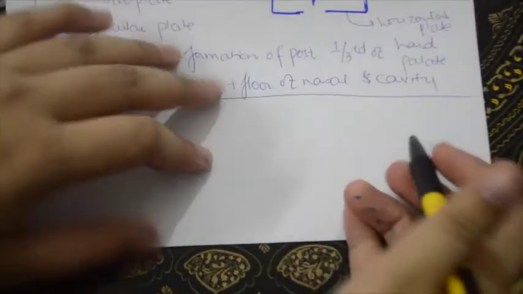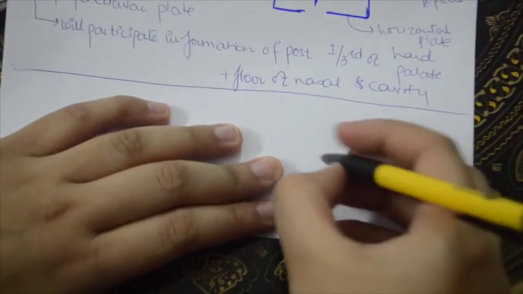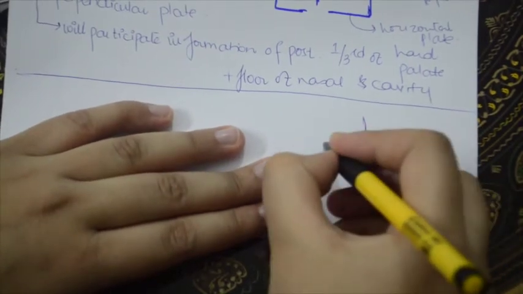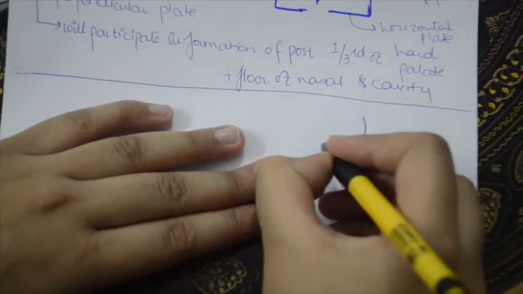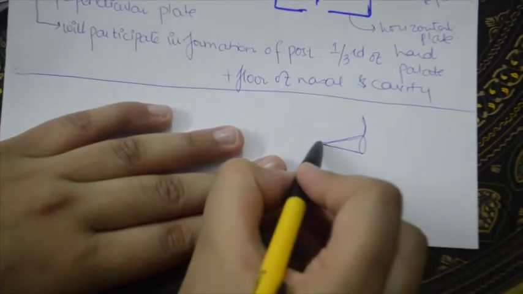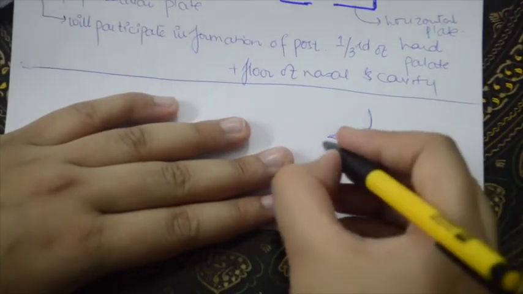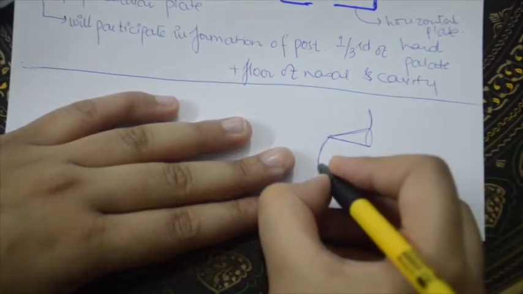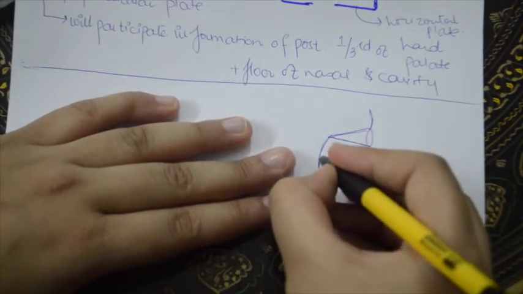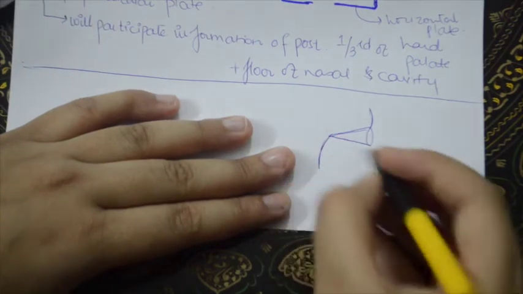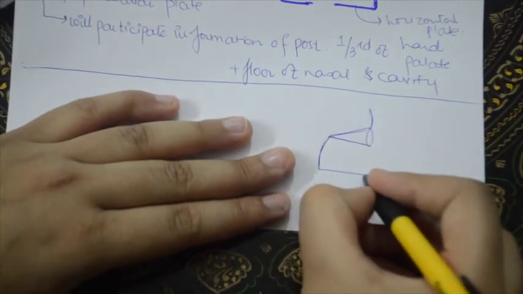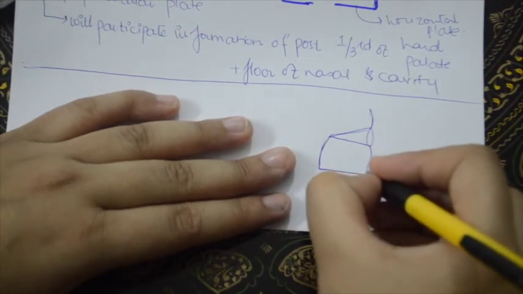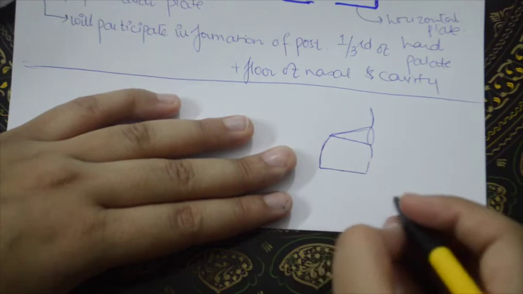Diagrammatically, I can show you like this. This is the frontal bone, this is the orbit, this is the apex of the orbit. Now this is the perpendicular plate of the palatine bone. This is the maxilla, infraorbital fissure.